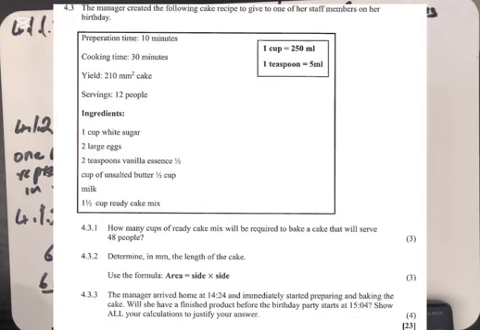We have the conversion factors. 1 cup is 250 milliliters. 1 teaspoon is equal to 5 milliliters. Ingredients: 1 cup white sugar, 2 large eggs, 2 teaspoons vanilla essence, 1.5 cups of unsalted butter, 1.5 cups milk, 1.5 cups ready cake mix.